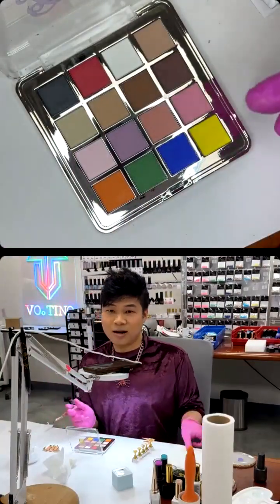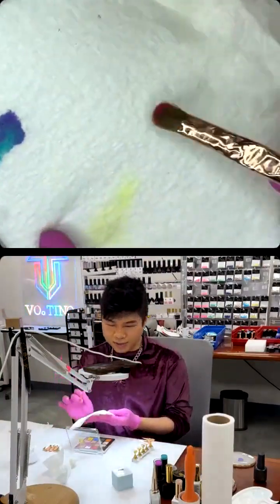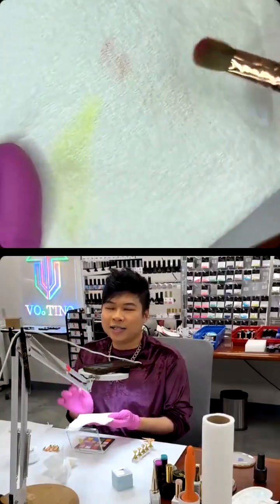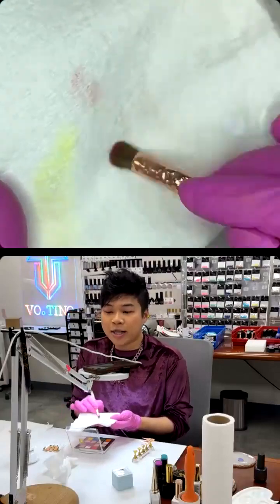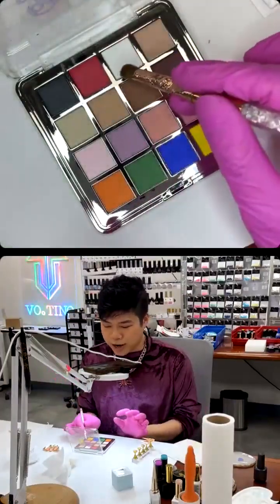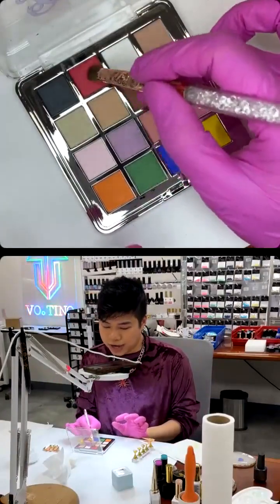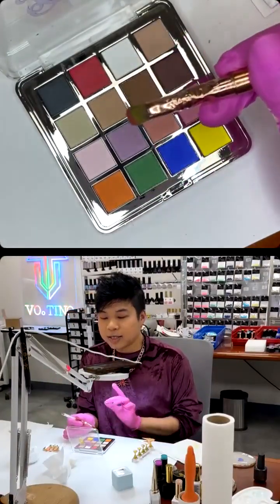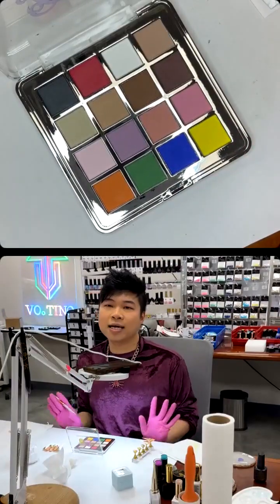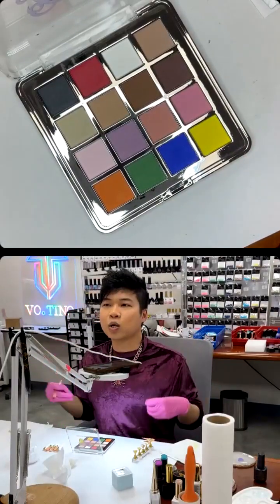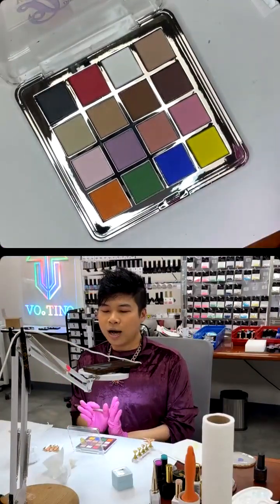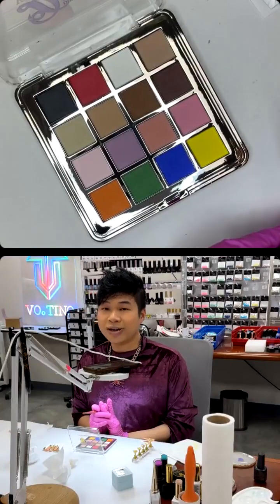With normal pigment, I have to take the cap off and put it on a paper towel, because I need it to absorb and grab on the paper towel like pressed pigment does. But this is already pressed, so there's no loose powder. So you don't have to take it out on a paper towel. That is a pro. Now, the con, number one, is that it's not Indian pigment, so it's not as quality as Indian pigment. It's from China. But another con is that you cannot mix it.